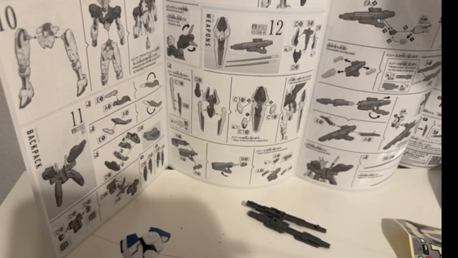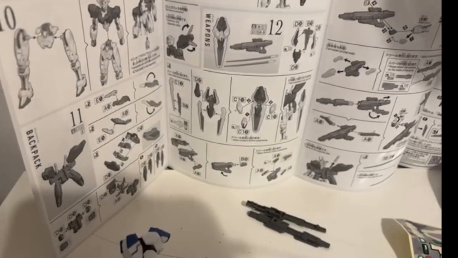Okay, but that's it. I found the final part of this kit. So besides detailing and putting the rest of the stickers on, that means we are officially. Oh wait, beam sabers. Cut these out so I can call this officially done.